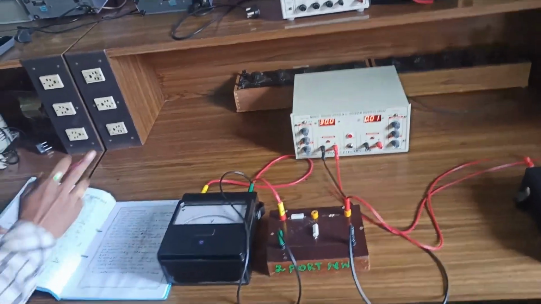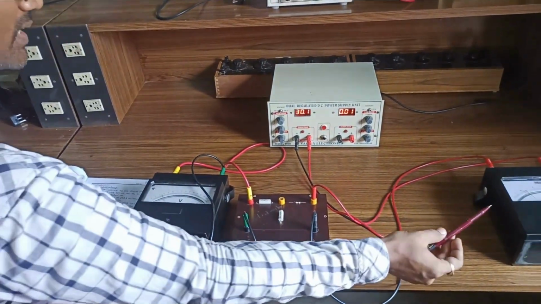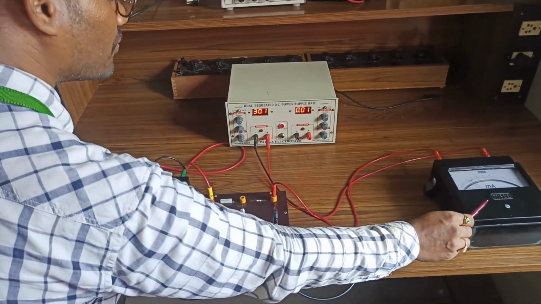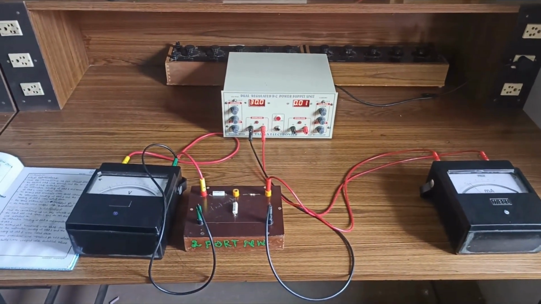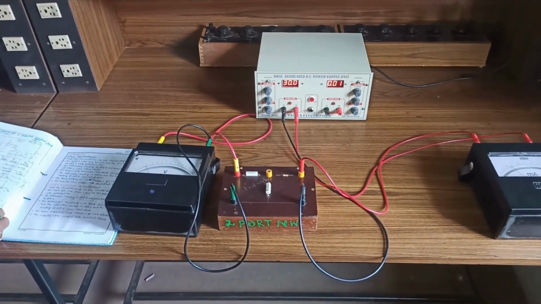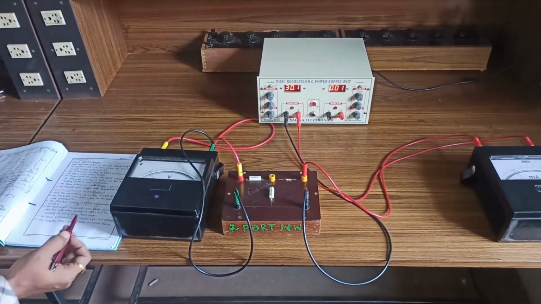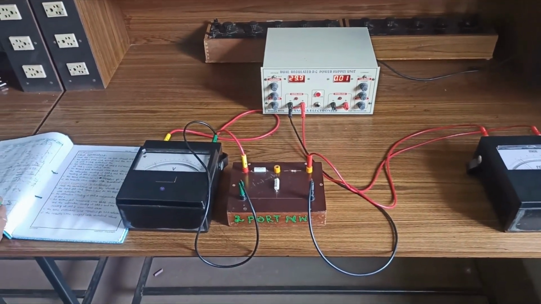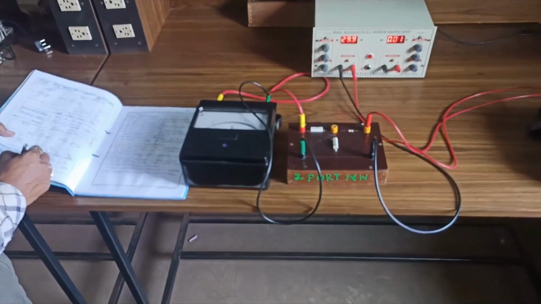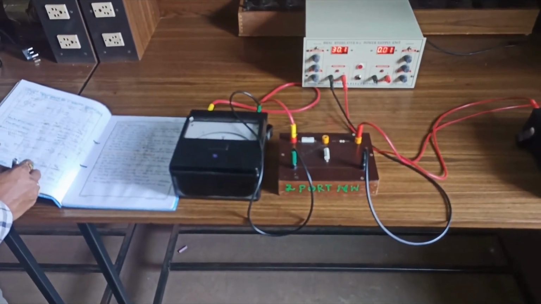V2 is 30. The current we are taking at the output is approximately 13 milliamperes. At the input side, you can see the voltage is around 5.8 or 5.6 approximately. I am writing 5.8 volts.